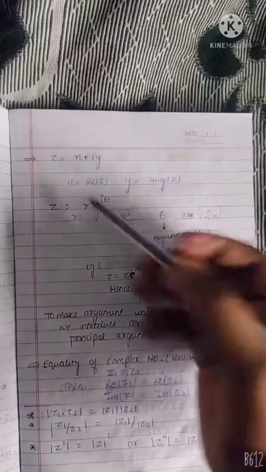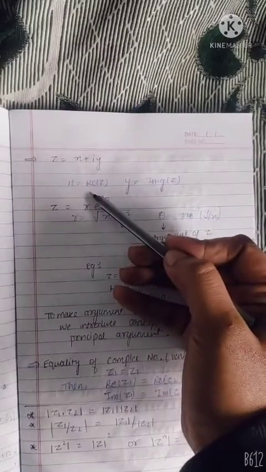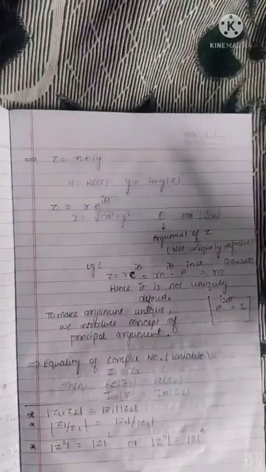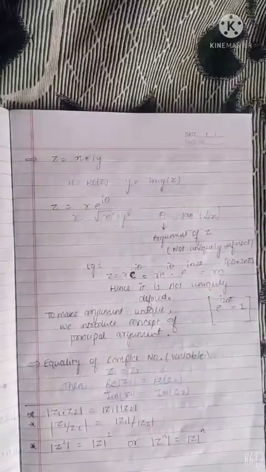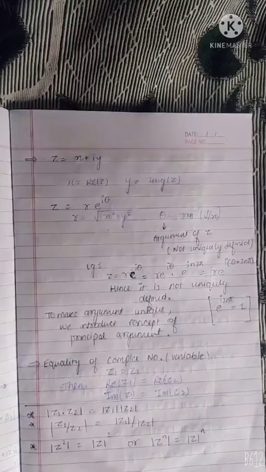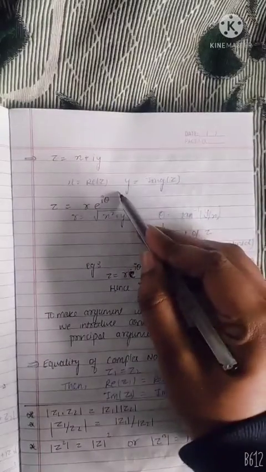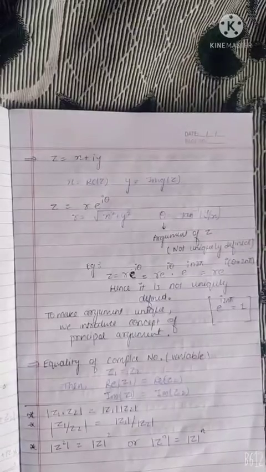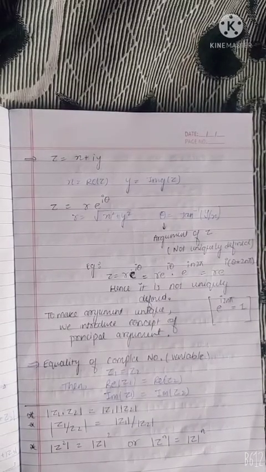Z is equal to x plus iota y, where x is the real part of z and y is the imaginary part of z. We must know that iota is not part of the imaginary part. Like when the number written is 4 plus iota 3, y will be 3 only, not 3 iota.